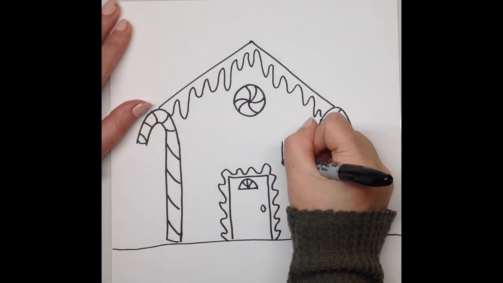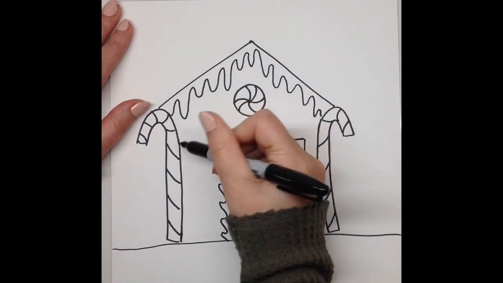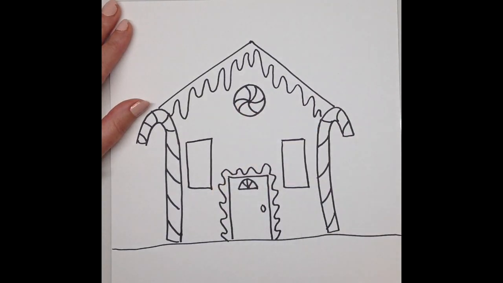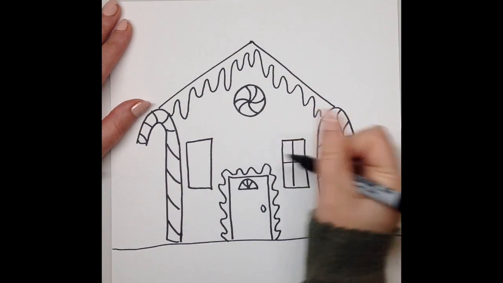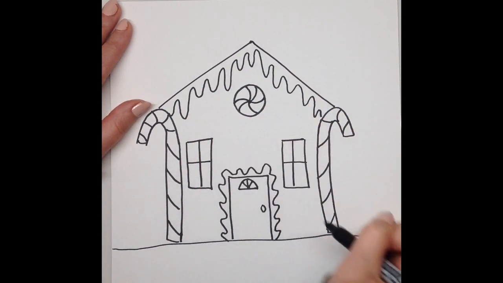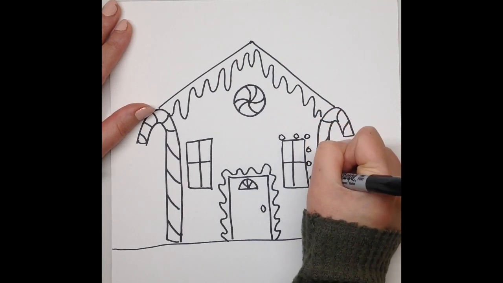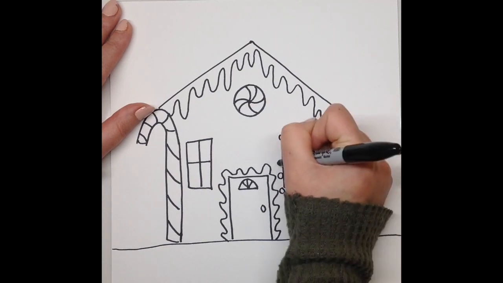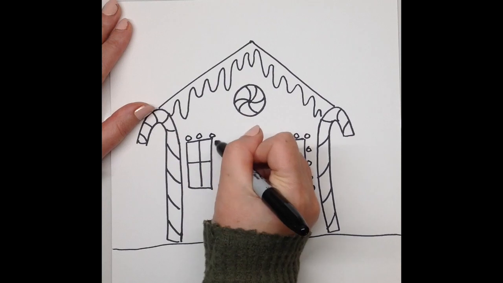Next up, we need to add some windows. Use squares or rectangles to add 2 windows onto your gingerbread house. You can add any detail that you'd like into your windows. I had some students just do the window panes, other students added curtains, and if you want to decorate around the outside of your windows, you are more than welcome to do that. I always think of those little sweet tart treats that come in the gingerbread house kits, and I used to use those to create what look like lights around my gingerbread house windows.